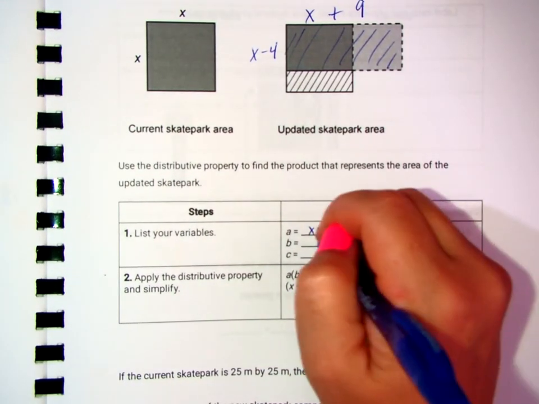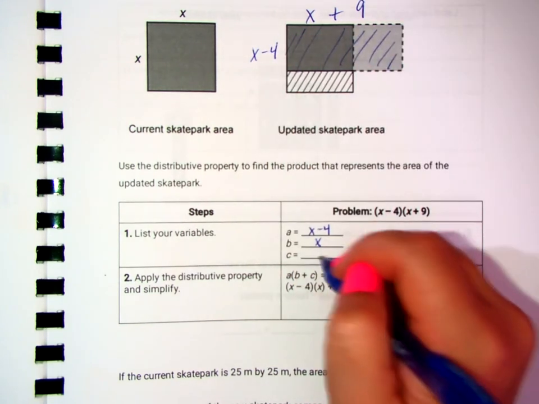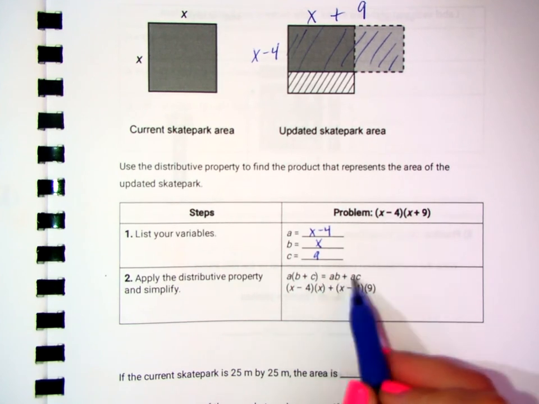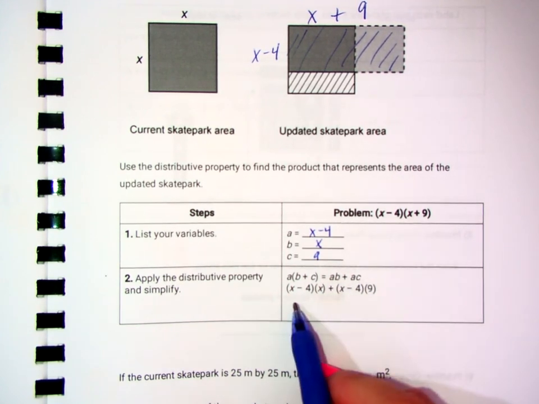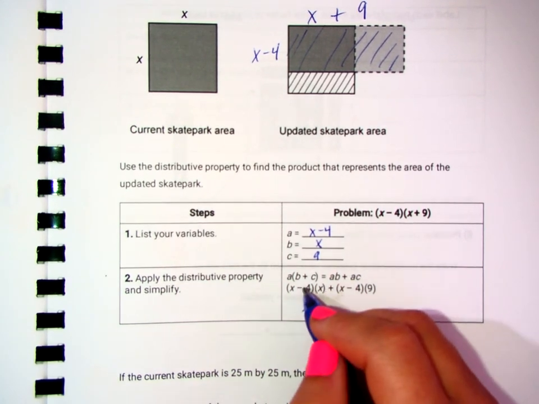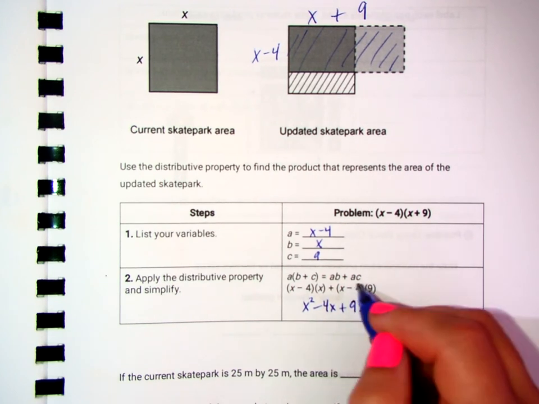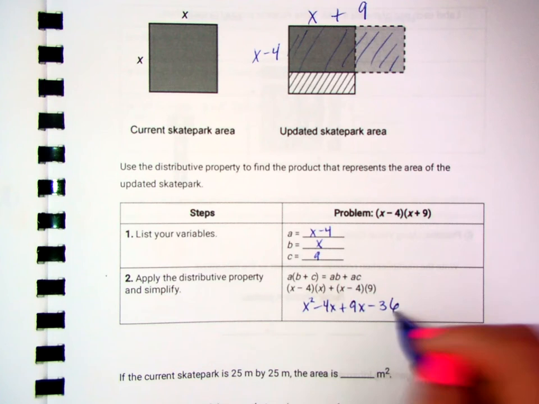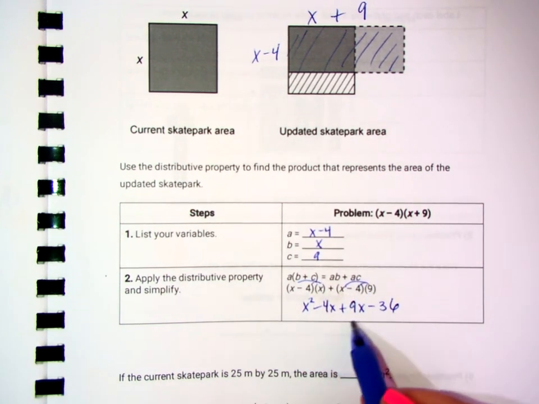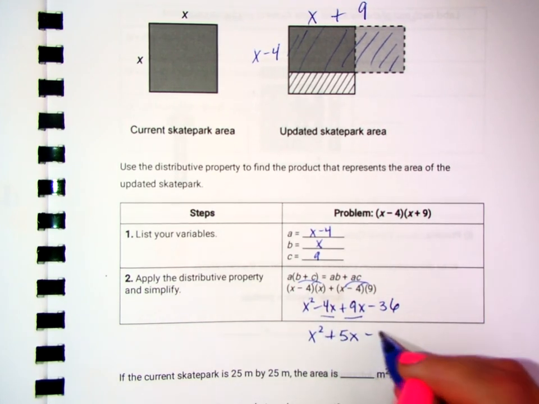So my A is going to be x minus 4, the entire first binomial. My B is x, and my C is 9. So A times B plus C is going to yield A times B plus A times C. So here I go. Let's start with x times x and x times negative 4. And then 9 times x and then negative 4 times 9. So I did all of these pieces. And then we can combine the two middle terms. Negative 4x plus 9x is 5x.